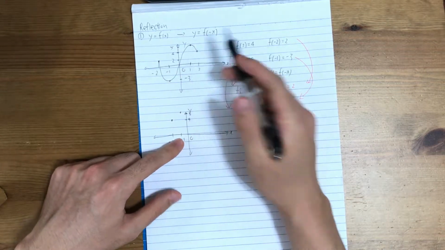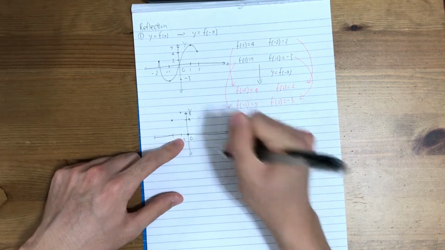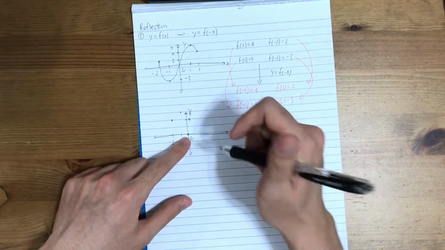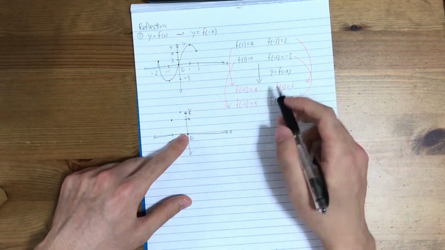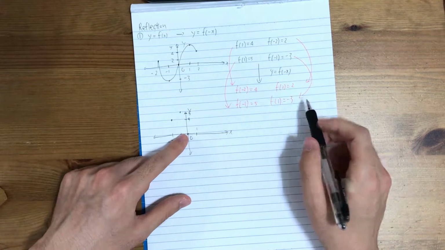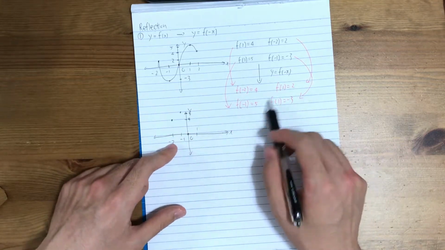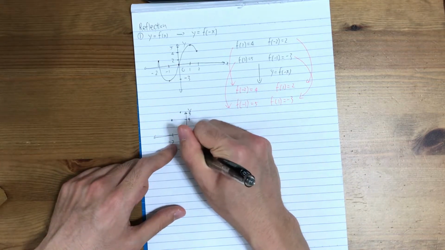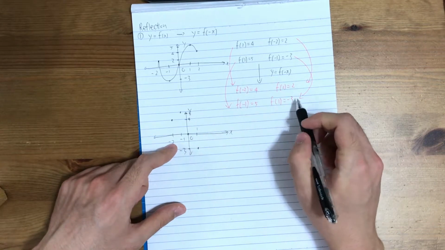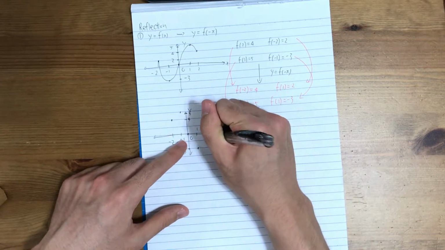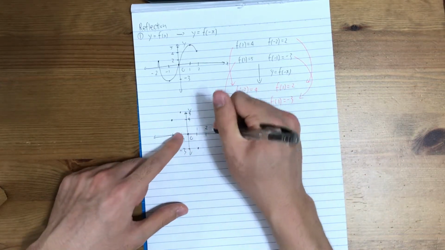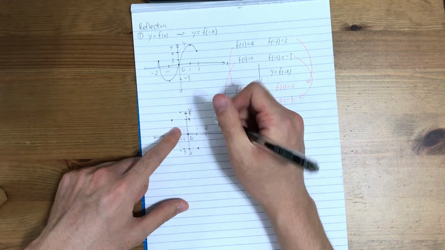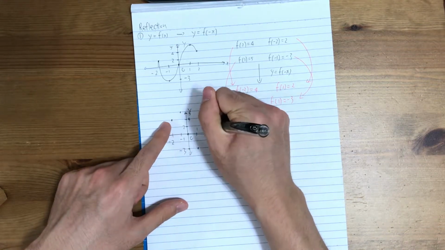And then we still have the origin, and when x equals 1, we have a value of negative 3. And lastly, when x equals 2, we have a value of 2 here.